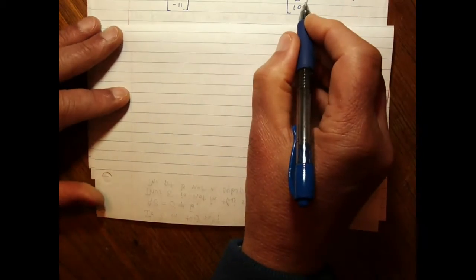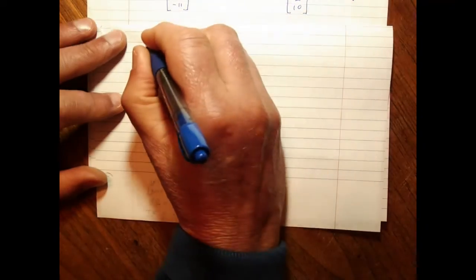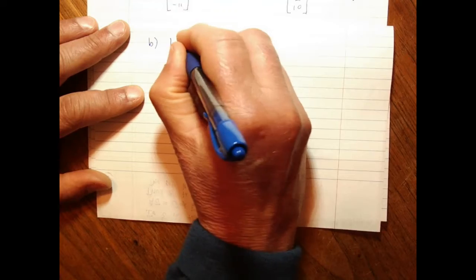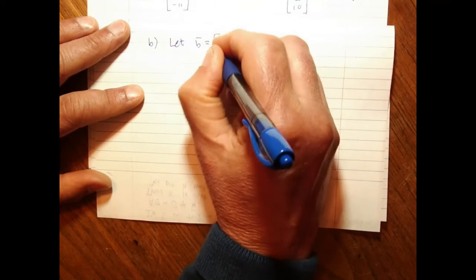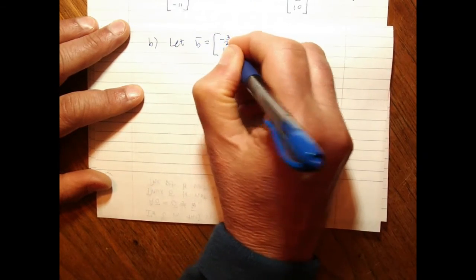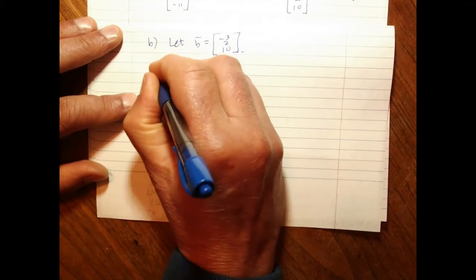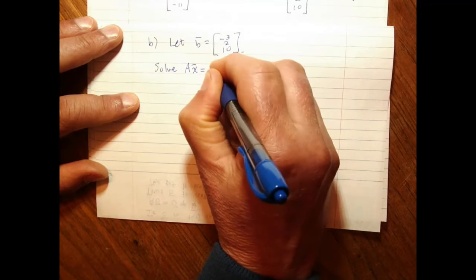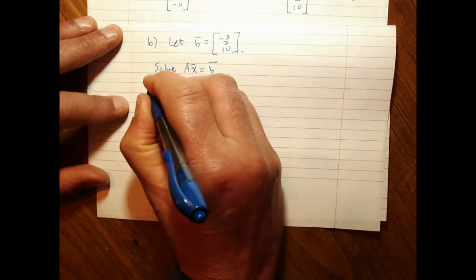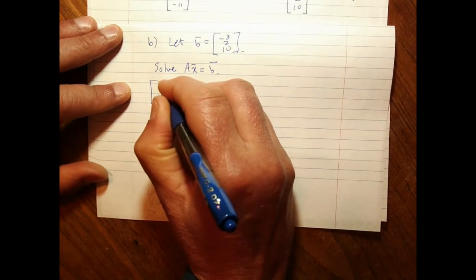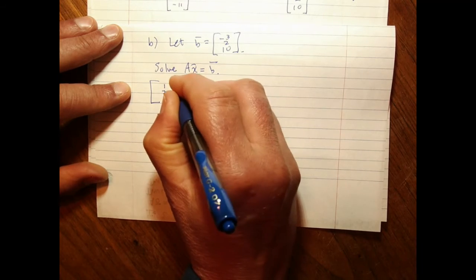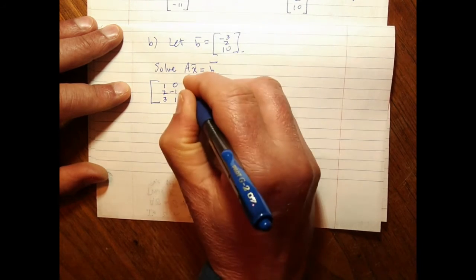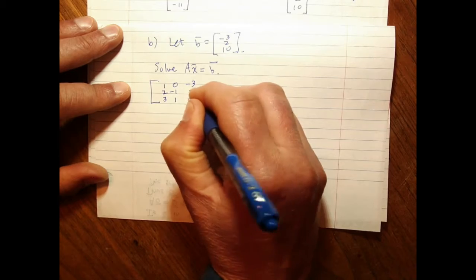Part B is really the same kind of exercise. We're just using a different matrix here. So for part B, we could let our B vector be -3, 2, 10. And again, we have to solve AX equals B. And my augmented matrix would be 1, 2, 3, 0, -1, 1, -3, 2, 10.